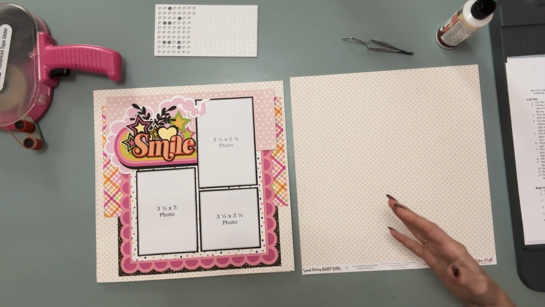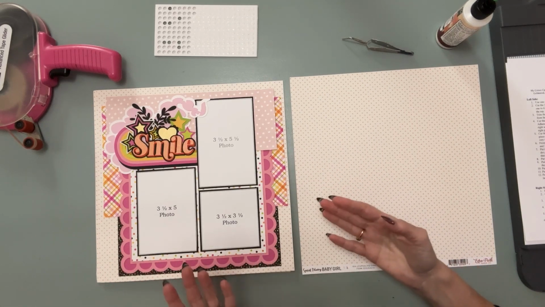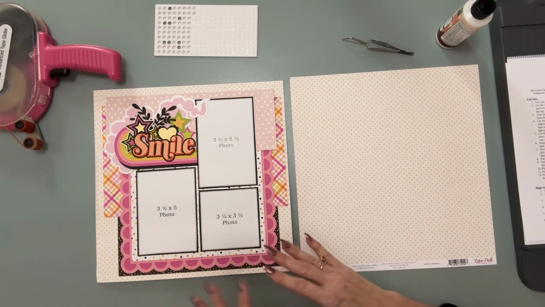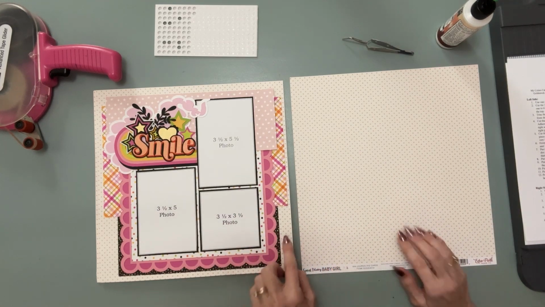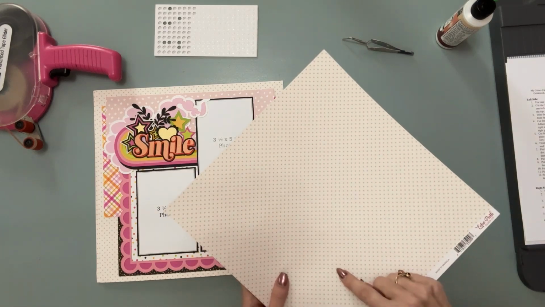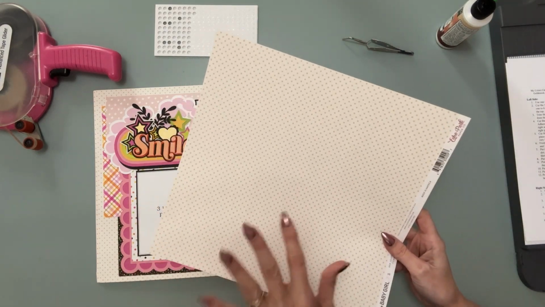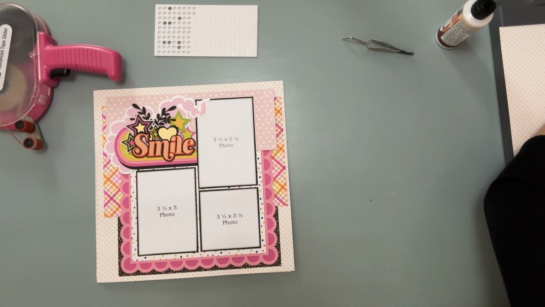our spread. So of course, like we always do, we're going to start by creating the base and layering all the different pattern papers, and then we'll end with our title and our die cuts. So we're going to start off with the same background as we did the left page. So we're going to take out that cream white color with the yellow polka dots, and I'm going to snip off that barcode.